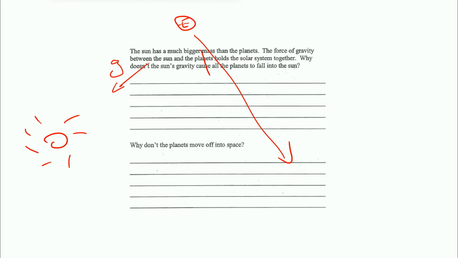The Earth changes direction. But then there's still gravity, and the Earth changes direction again. Then there's still gravity, and guess what? The Earth changes direction. So what do we end up with? The Earth going around and around the sun. We end up with circular motion.